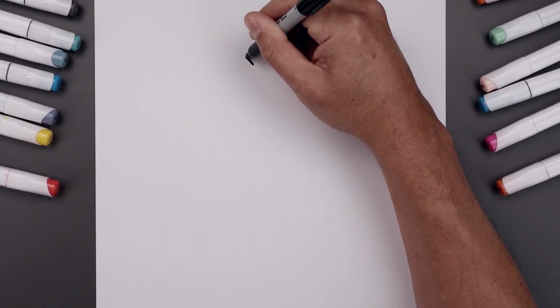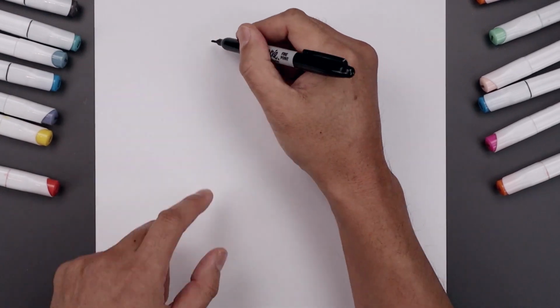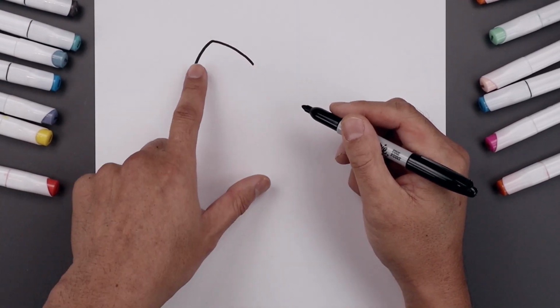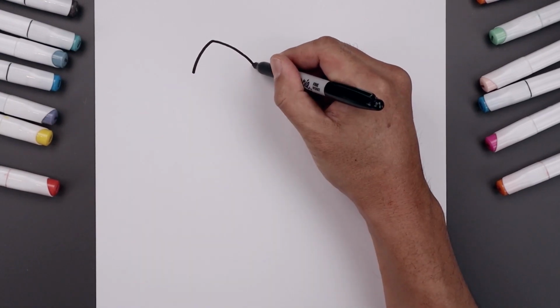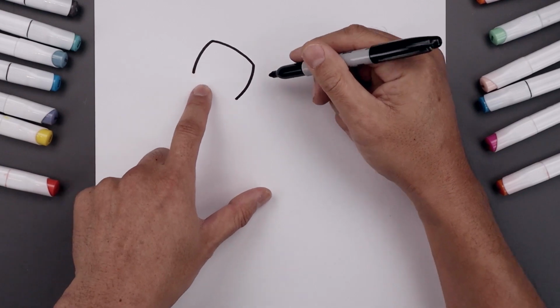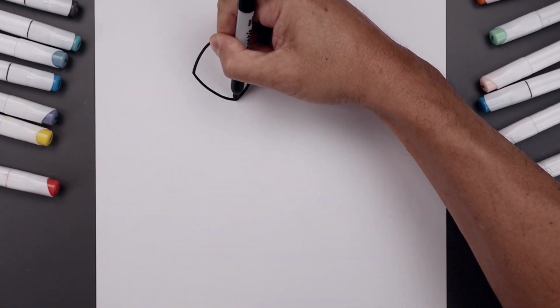Just going to curve the eye going up and then bend that out towards the left. Now let's round out the side, coming around and then down. Let's go back over towards the right side, bend this down and then out. Now I'm going to close off the bottom with another curve, coming down and then in.